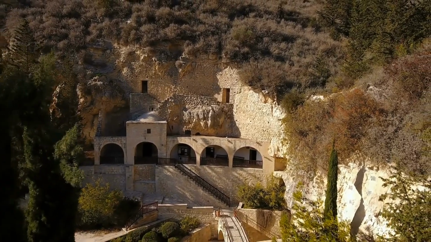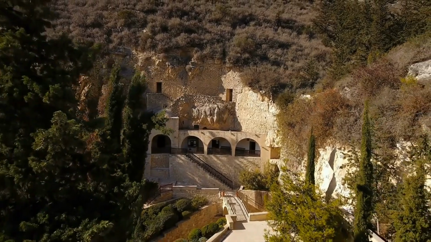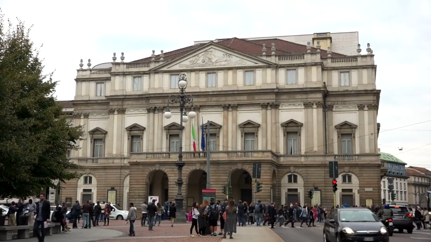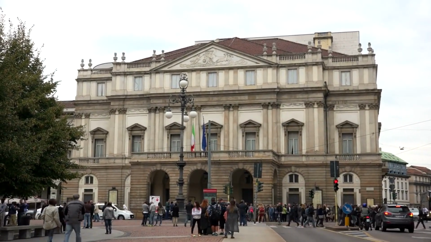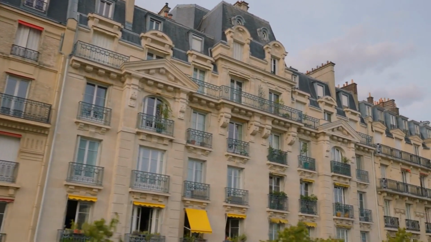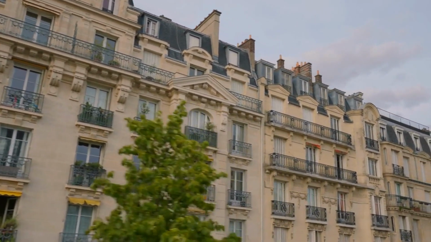Greek and Roman influences. Neoclassical buildings feature columns, triangular pediments, and domes. La Scala Opera House in Milan and Teatro di San Carlo in Naples are famous examples. 3. Public buildings. The style was particularly popular for government buildings, theaters, and monuments.